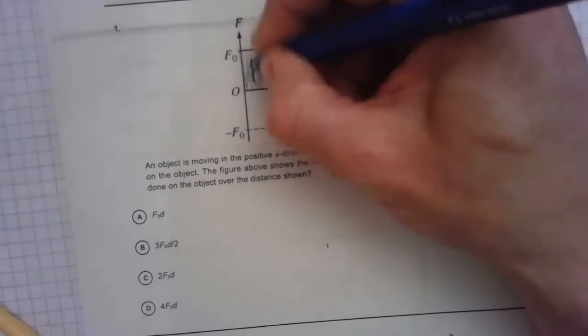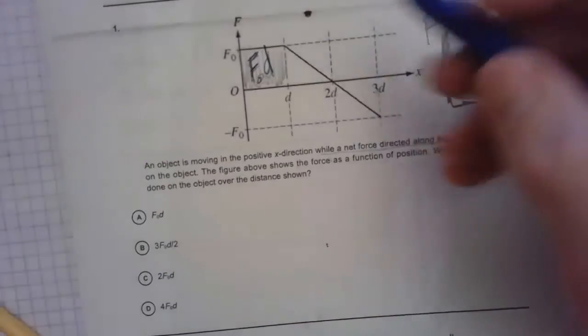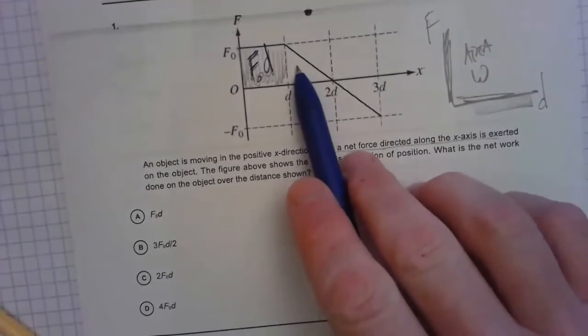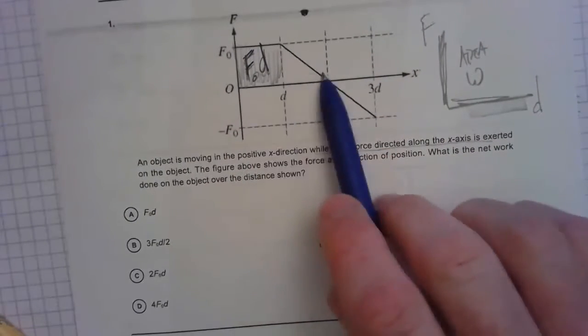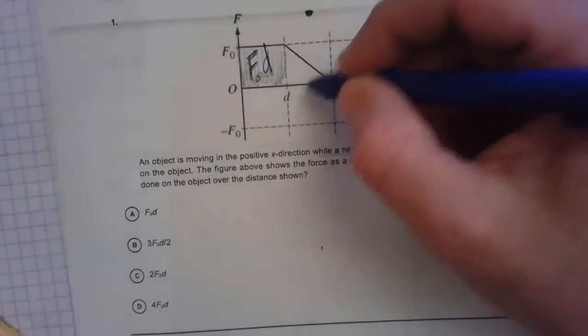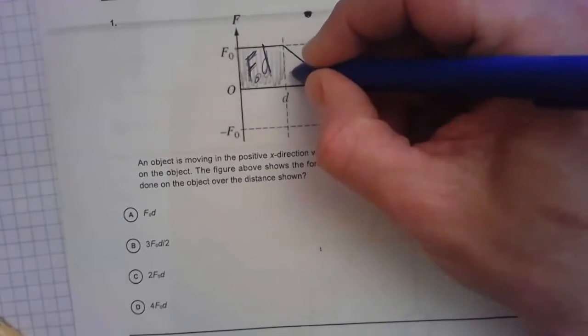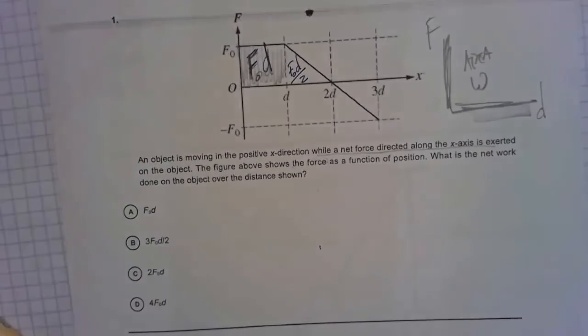Let's try it this way. There we go. The work done for this, and it would be positive, it's above there. So the work done here is going to be half of that, right? Because it's a triangle with the same base and same height. So it's going to be F0 times d divided by 2.